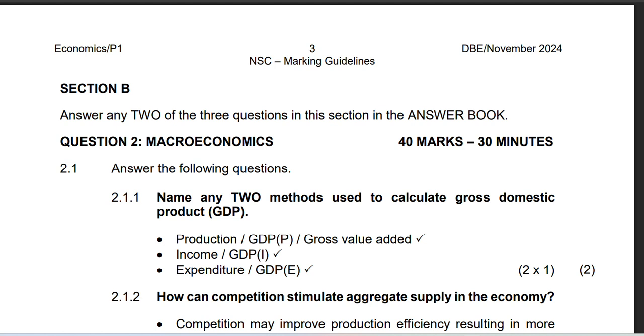We're now looking at the solution for section B, question number 2, which covers macroeconomics. In the previous video, we went through the questions in detail, and I also provided you a brief response in terms of what you would have been expected to respond in the exam setup. Now let's look at the marking guidelines together, and I will explain as I go through them why the selected solution was the approach used by the examiners.